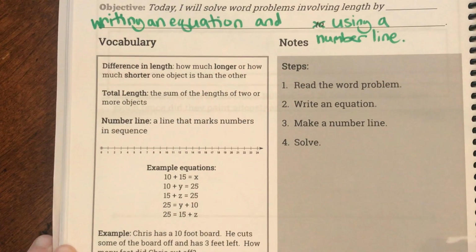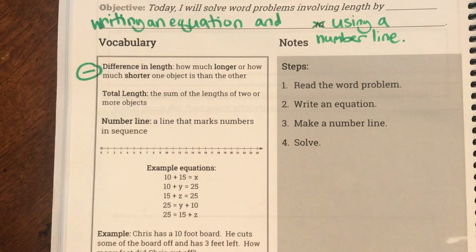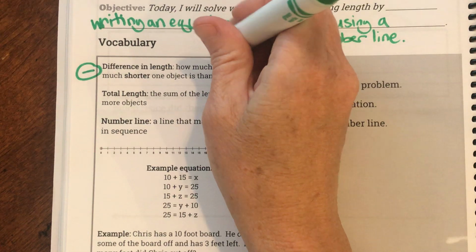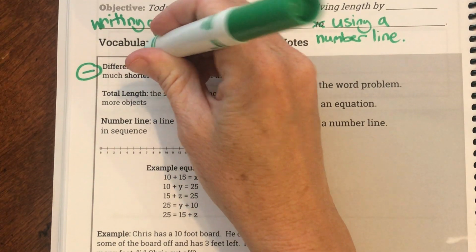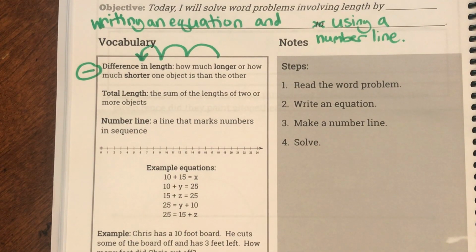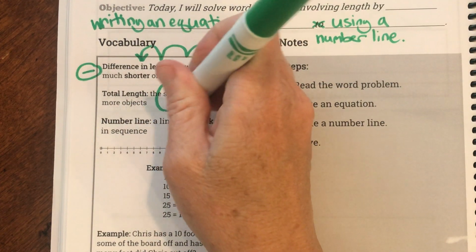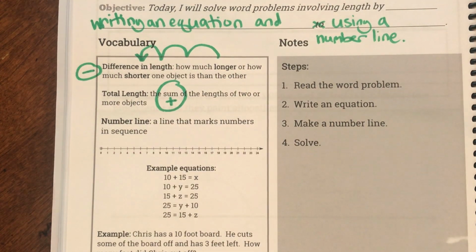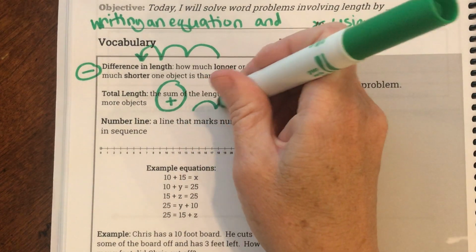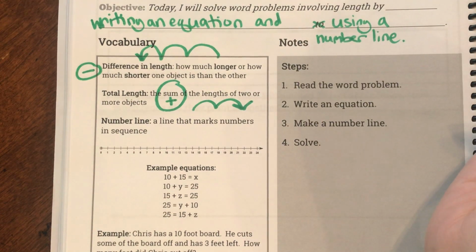So a couple reminders: when we see difference, that is a subtraction problem. And that's when we're going to be counting backwards. When we see asking us about the total length or the sum of the lengths of 2 or more objects, remember, sum means addition. So that's when we're going to be counting on.